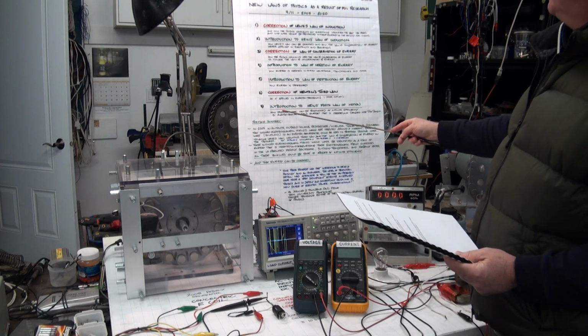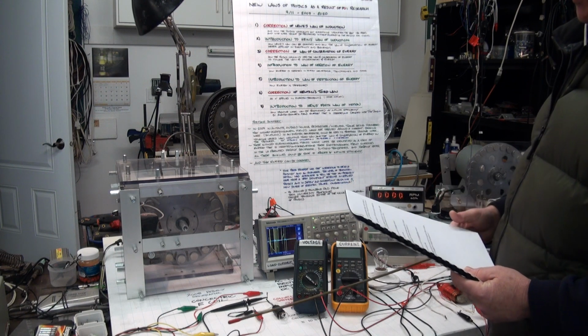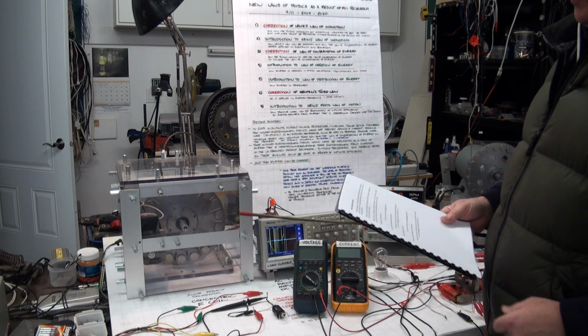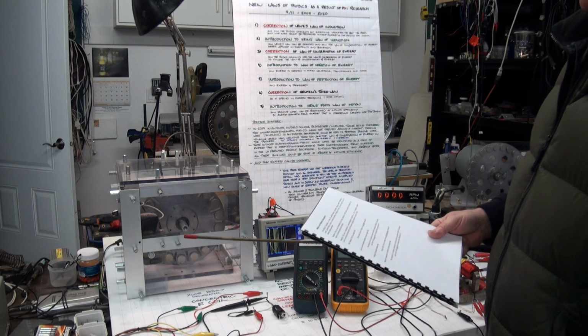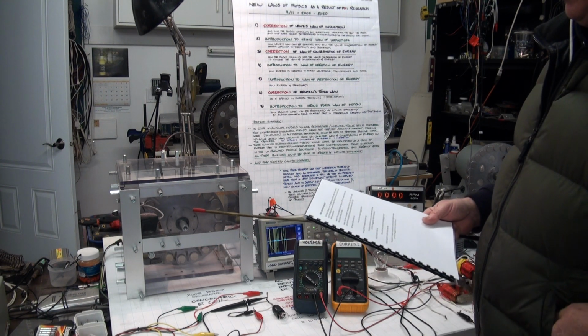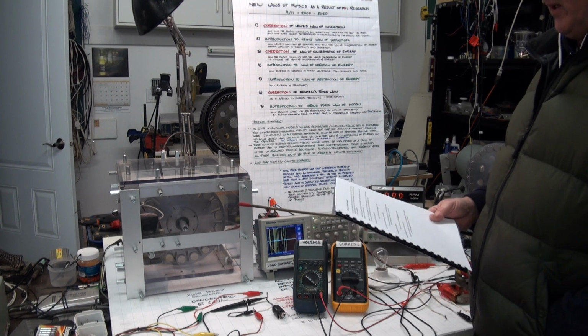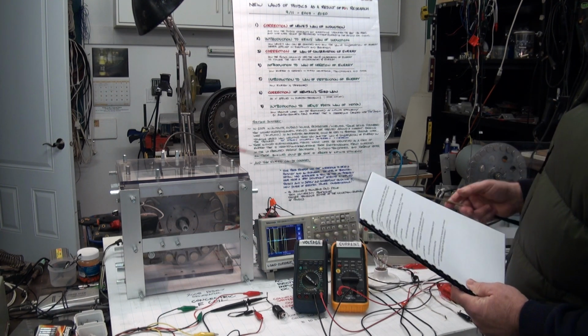So if we go to introduction to Heins' fourth law of motion, Heins' fourth law of motion states that for every action there is an equal and complementary reaction.